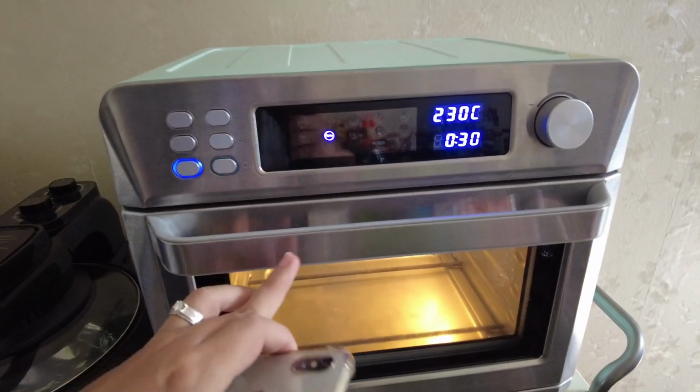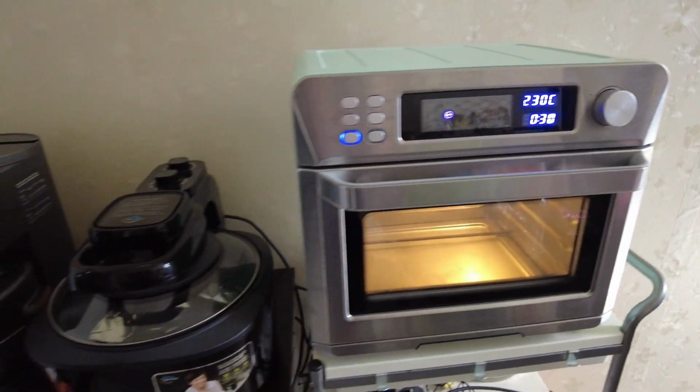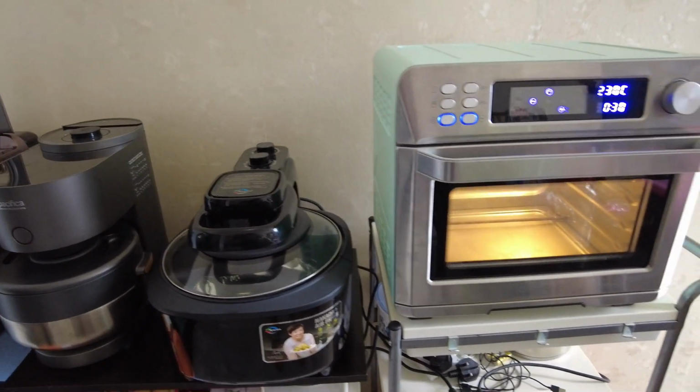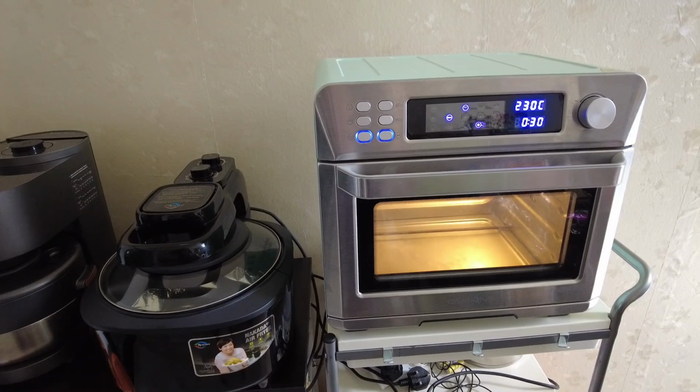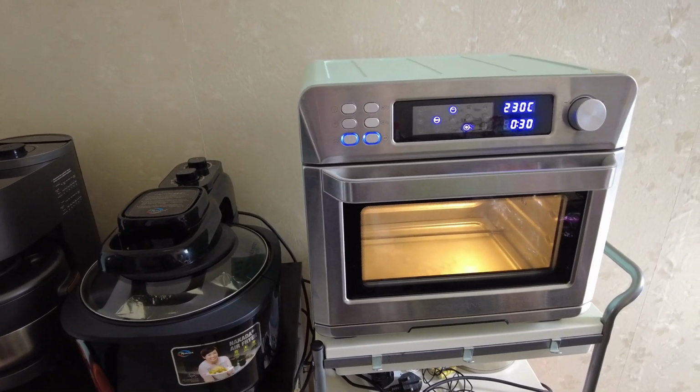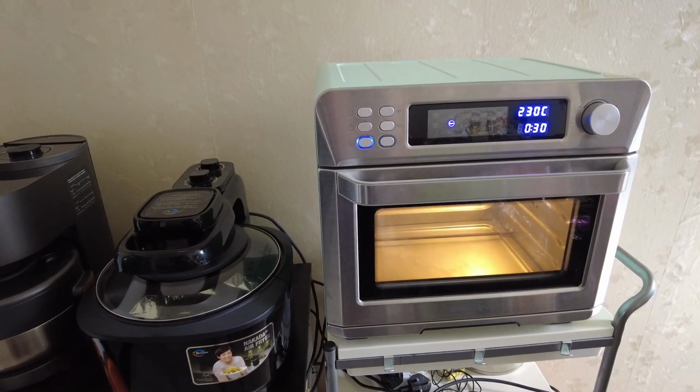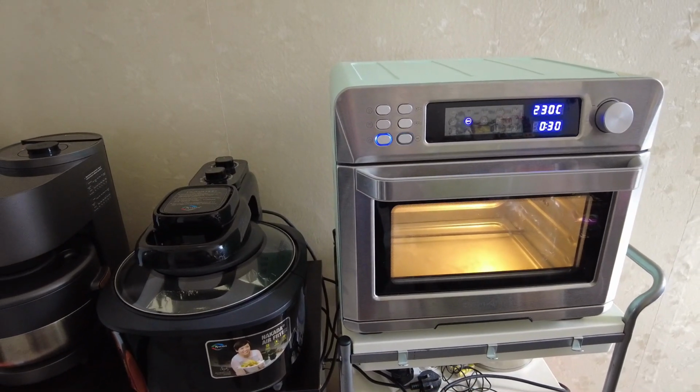So this one will take a little bit longer of a time of cooking compared to the smaller one, which makes sense, because for a bigger one, you need to prepare it to be fully functional.